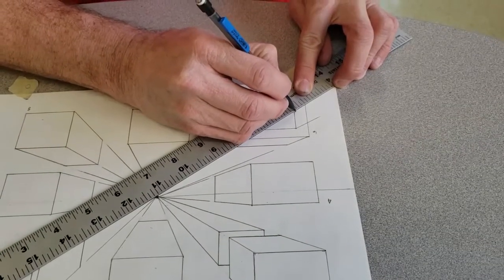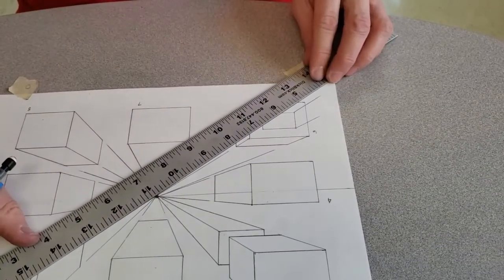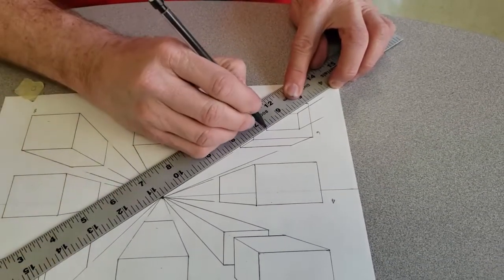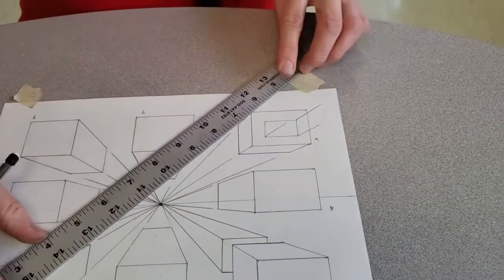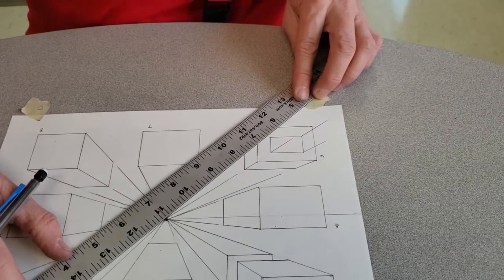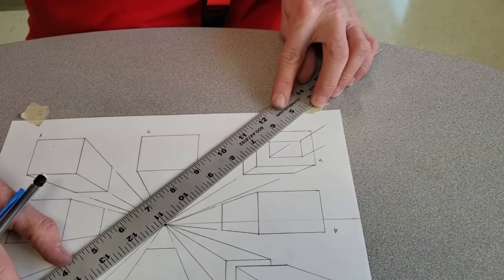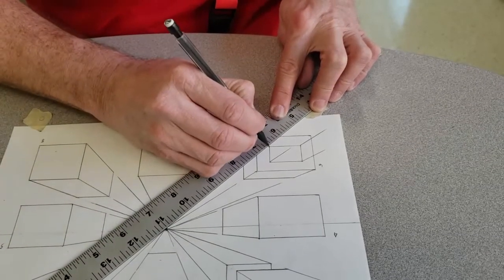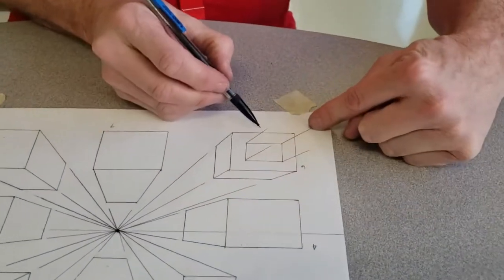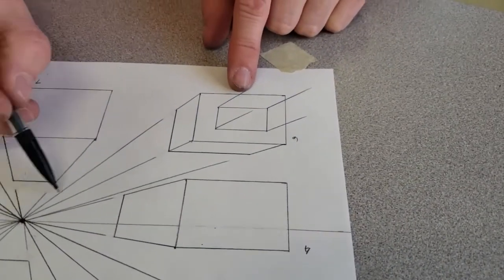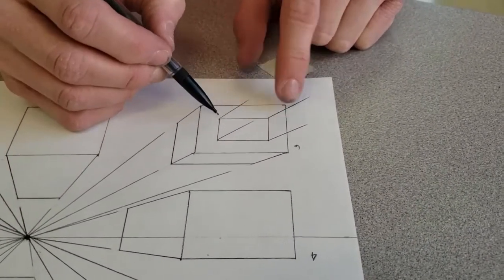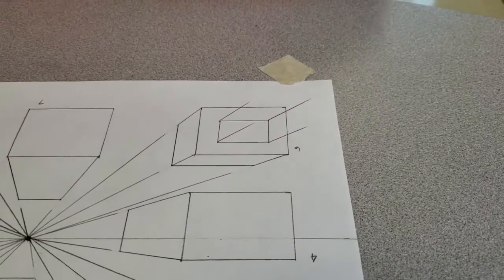I'm not necessarily measuring these ones, but I do want to draw them about the same length. If you end up with one line that's shorter than the others, that's going to be the line you want to start out with. Should still work out pretty well. All right, so I have my 4 lines coming off. Again, they are in line with the vanishing point, right? We use that vanishing point from those corners to make sure those lines measure up.